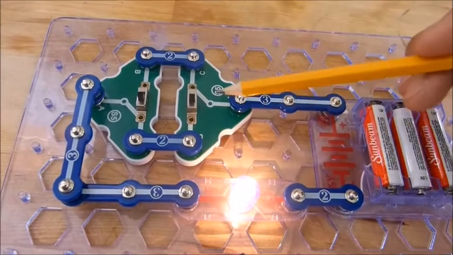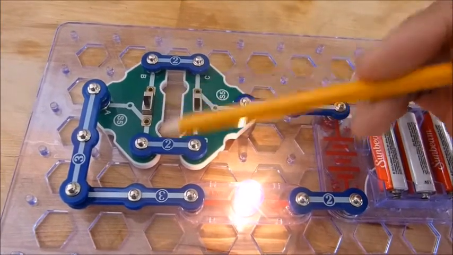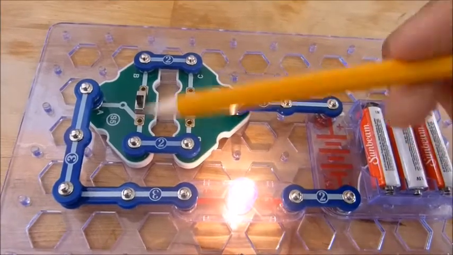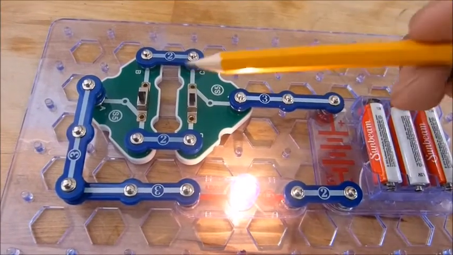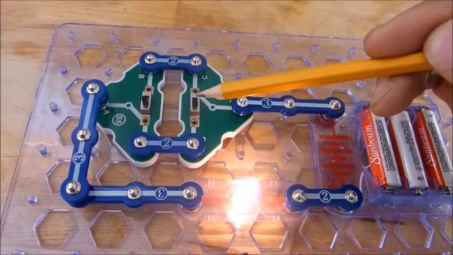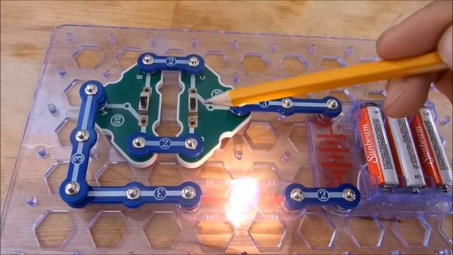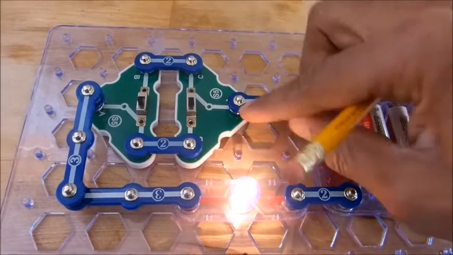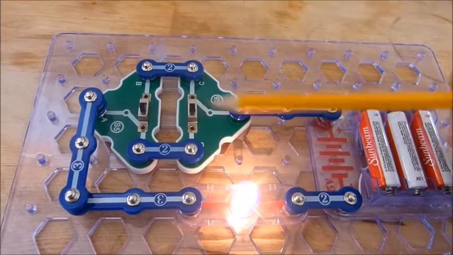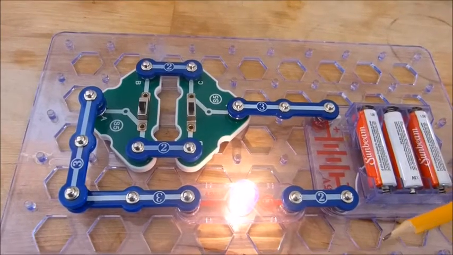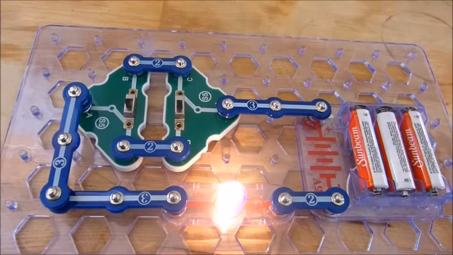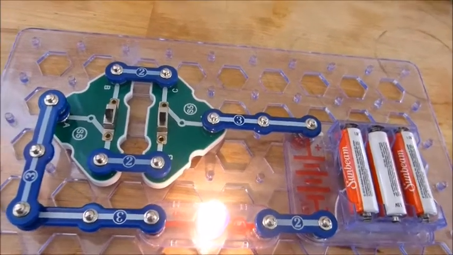So these are just switching the direction. All these do is switch the direction or the flow of energy. But in order to make the circuit complete, you just have to make sure that the pathways are unbroken. So these switches have to have the same orientation in order for the pathway to work.